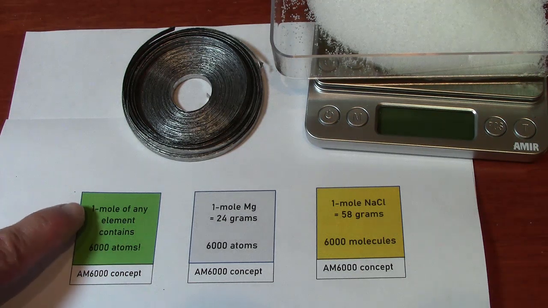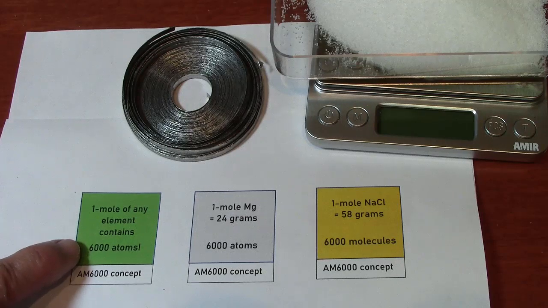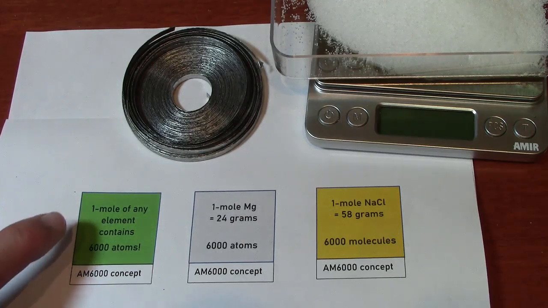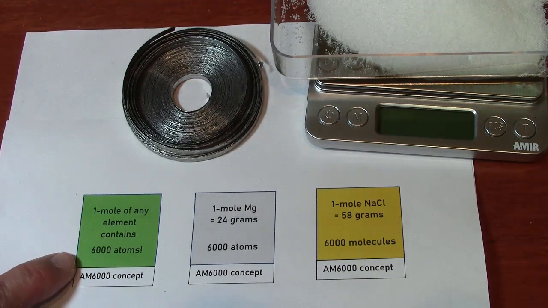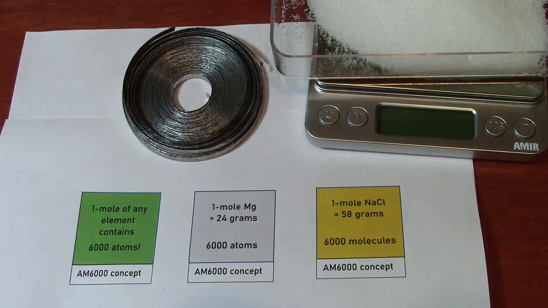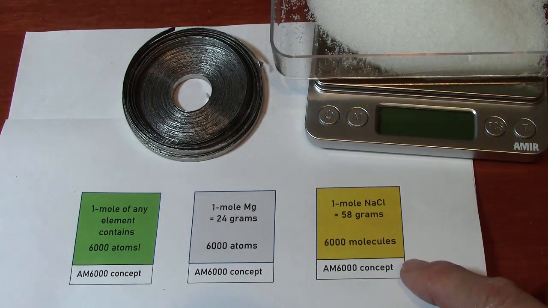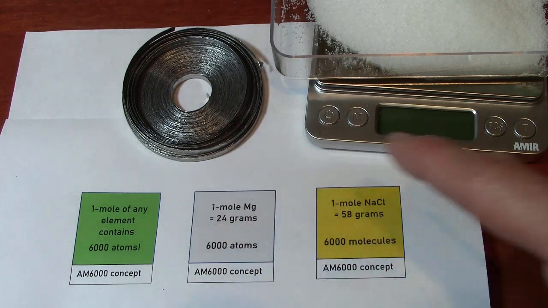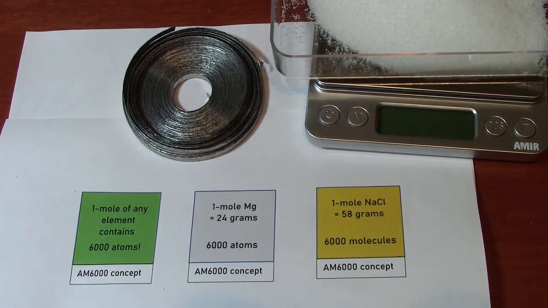Previously you knew that in 1 molecular weight worth you get 6,000 atoms or 6,000 molecules. And now that's still true, but we're just calling it a much shorter name. 1 mole has 6,000 atoms, so this 1 mole of magnesium, 6,000 atoms. And this 1 mole of sodium chloride has 6,000 molecules. So if you get a mole, you get the same number of particles. That's crucial to understanding the value of the mole.